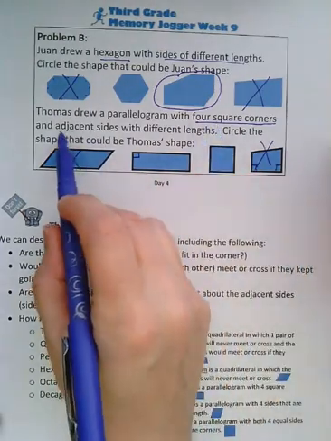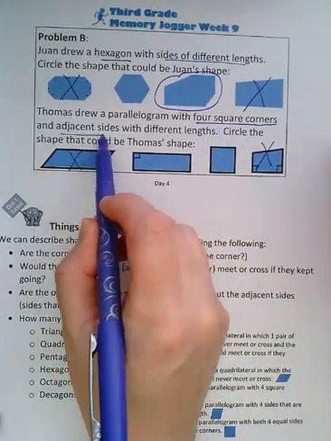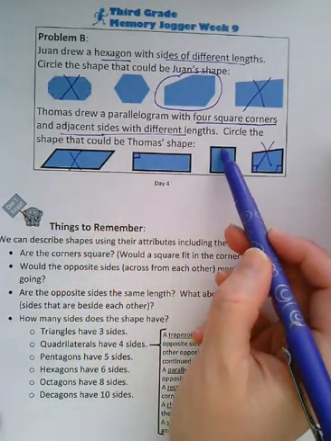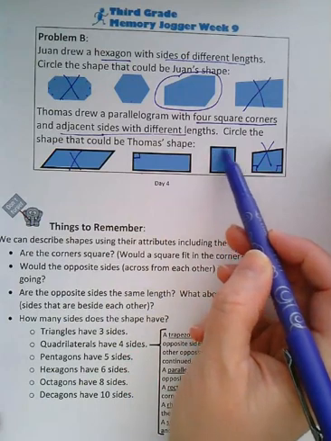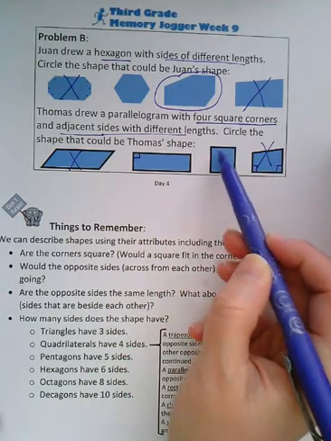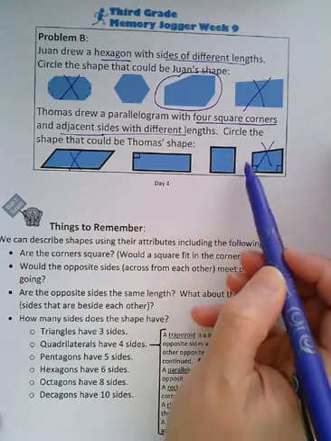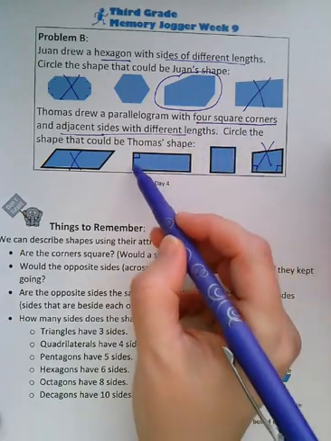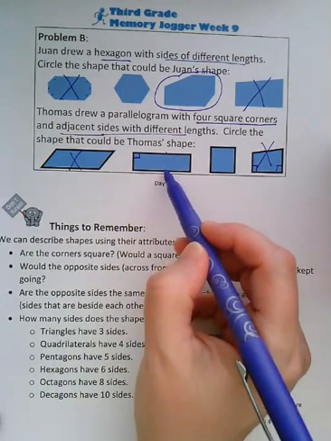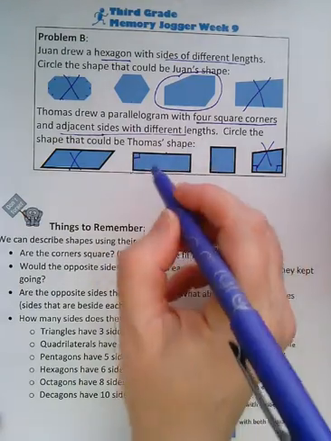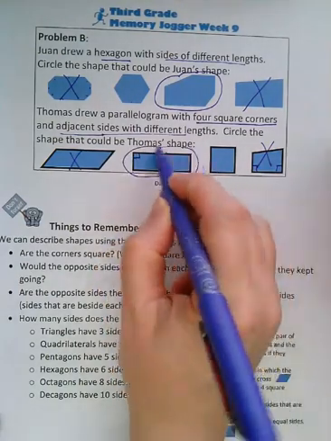Now our second clue is that the adjacent sides, those are the ones that are side by side, are different lengths. So when I look at this shape, I can see that this side is the same as that side, but this side is also the same as that. All 4 sides are the same. This is a square. On this one, the opposite sides are the same length, but the adjacent sides are 2 different lengths. That's a short side and a long side. So this is Thomas's shape.